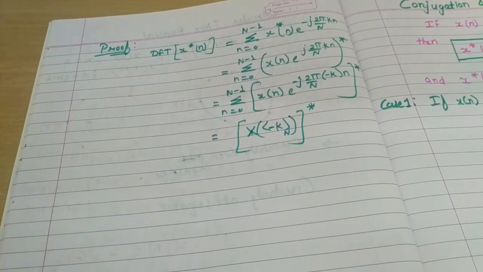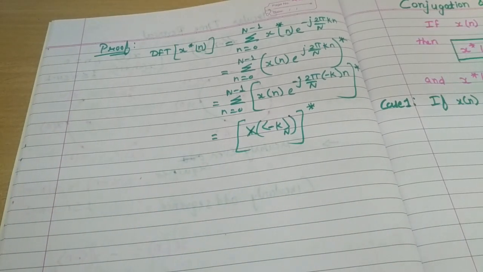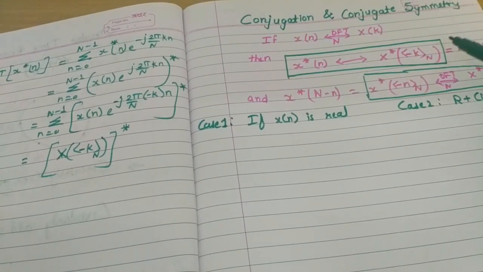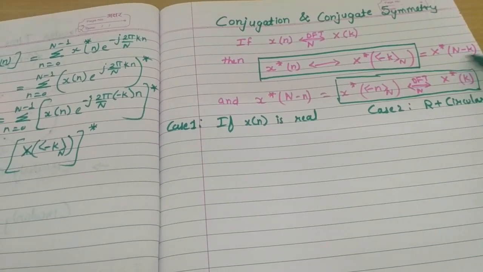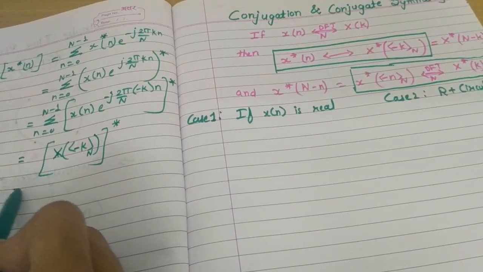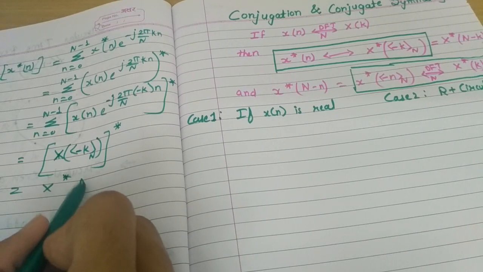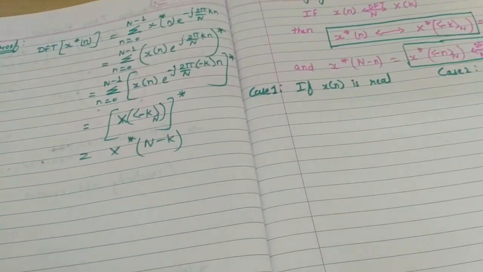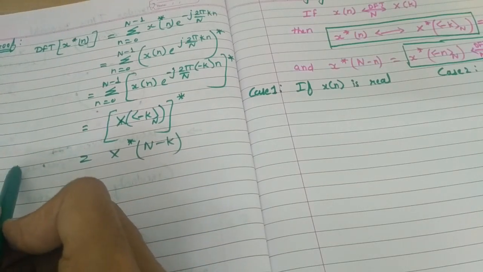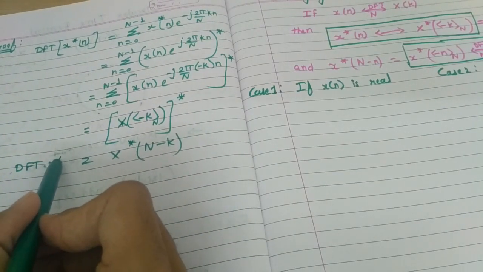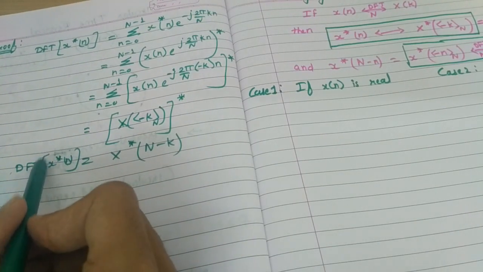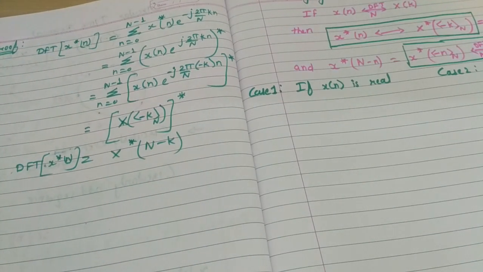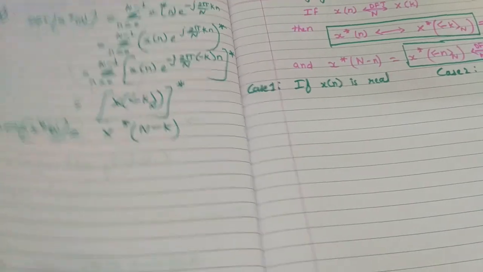But it is minus, so we are having minus k. So that's all we have proved. And further modification can be made, that it can be written as X of N minus k, as per our property. So this is the DFT of x star of n, and hence we proved. Simple.